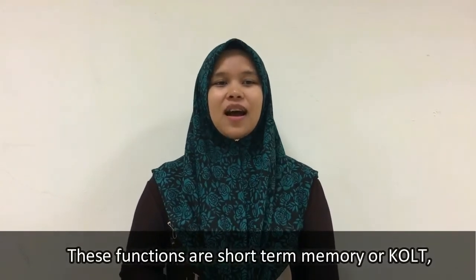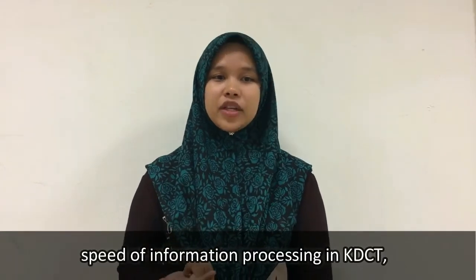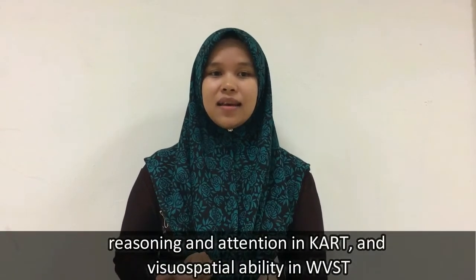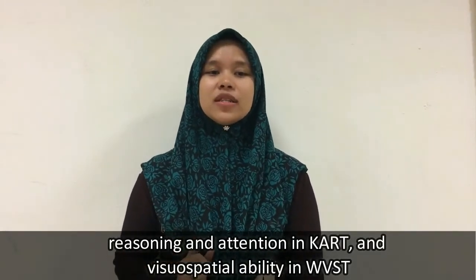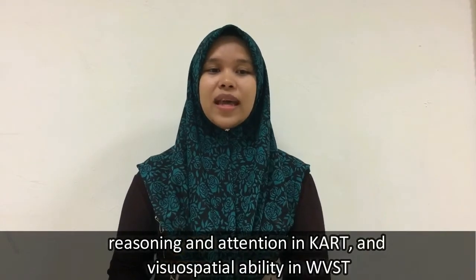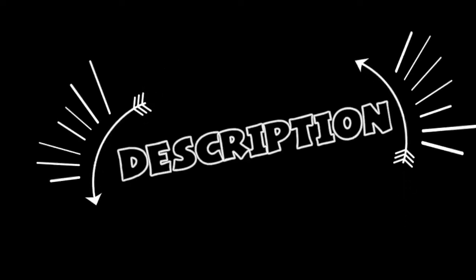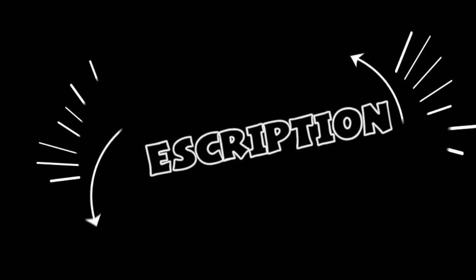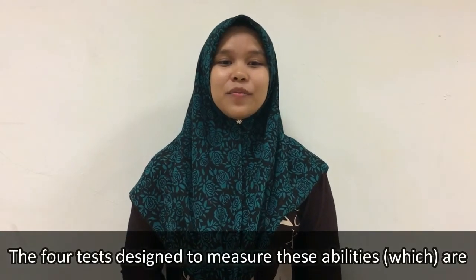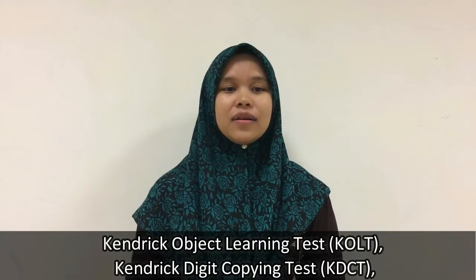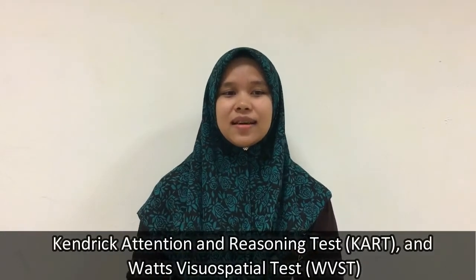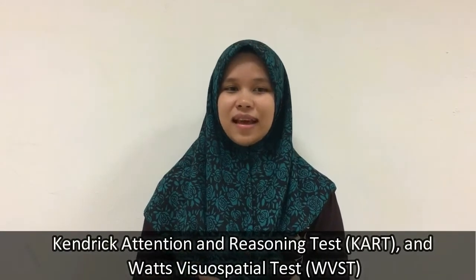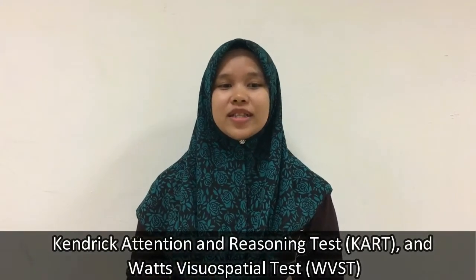These functions are short-term memory, or KOLT; speed of information processing, in KDCT; reasoning and attention, in KART; and visual spatial ability, in WVST. The four tests designed to measure these abilities are Kendrick Object Learning, Kendrick Digit Copying Test, Kendrick Attention and Reasoning Test, and Watts Visual Spatial Test.